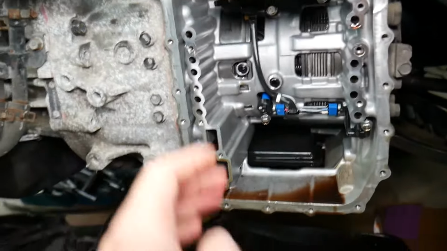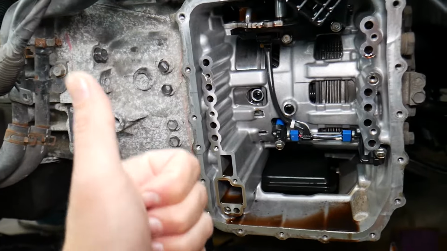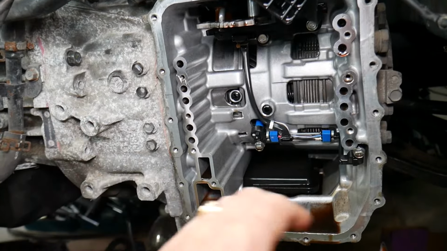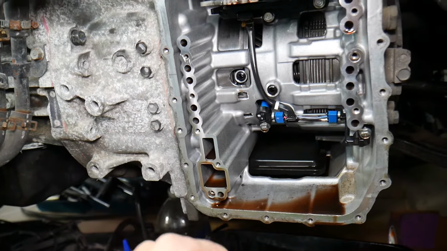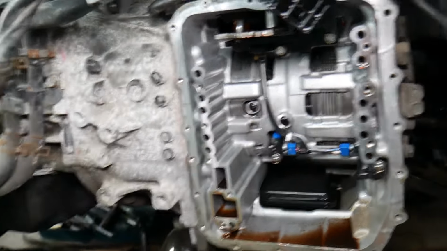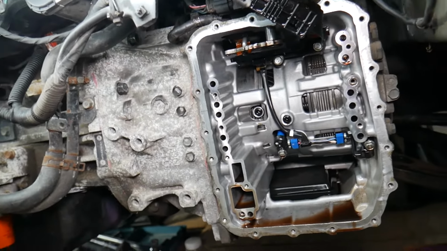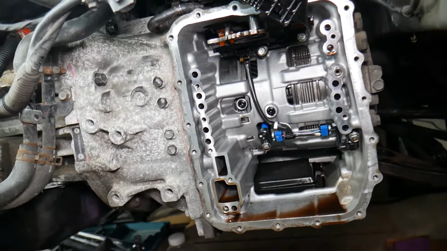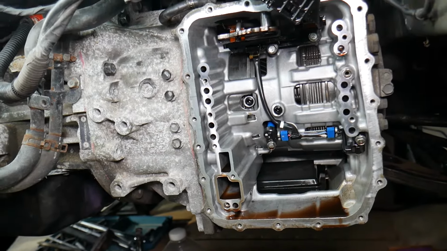Another thing, later when you add transmission fluid, make sure you check the transmission fluid level correctly. If it's not enough or too much, it can damage the transmission, and always use original fluid made by the manufacturer. In this case, since you're working on a Hyundai transmission, I recommend Hyundai transmission fluid, otherwise it can develop problems in the future.